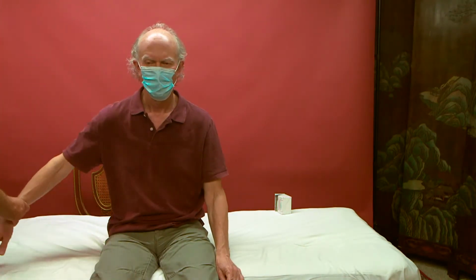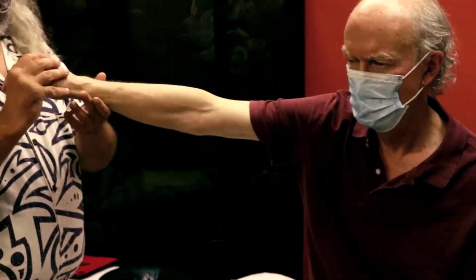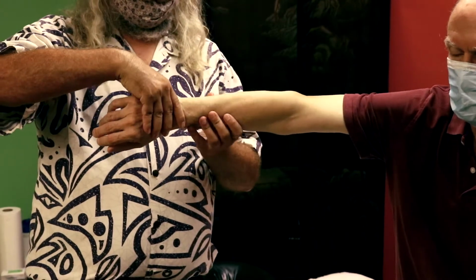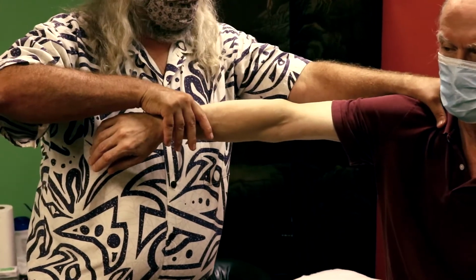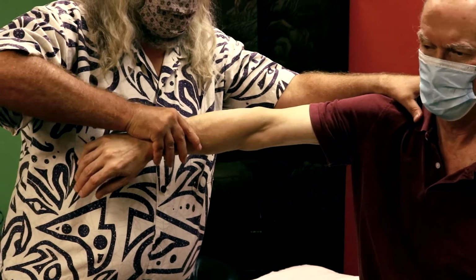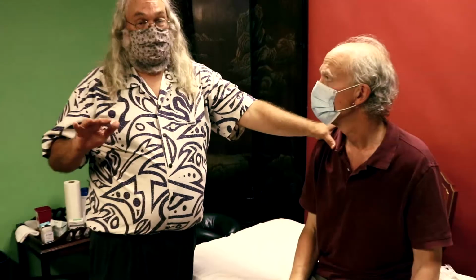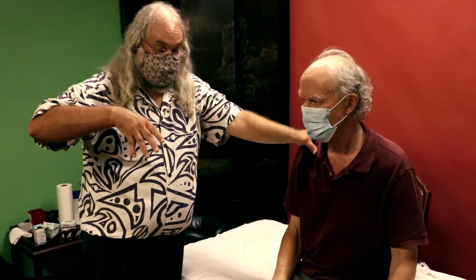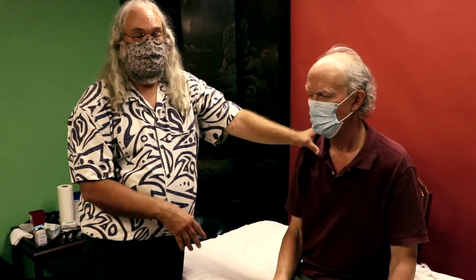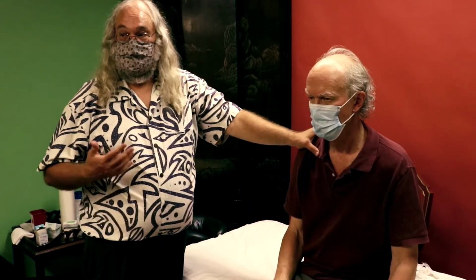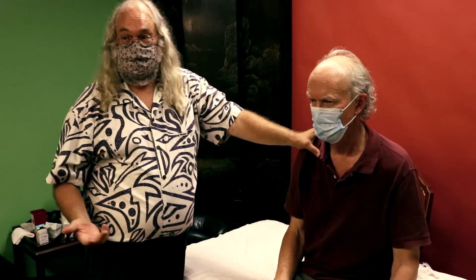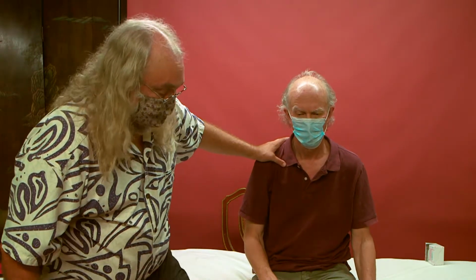Let's do the other side just to see if it's different. So abduct to 90 degrees, flex to 45, internally rotate, stabilize. I'm going to push down. You push up as hard as you can, okay? 1, 2, 3, go. And that side is a lot stronger. Now, one of the keys, though, is that you really have to try to move the arm in this case because you're testing for weakness. If you don't try to move the arm, you're not testing for weakness, so you have to do that. These other ones, you don't try to move the arm, you just have them push up against you.